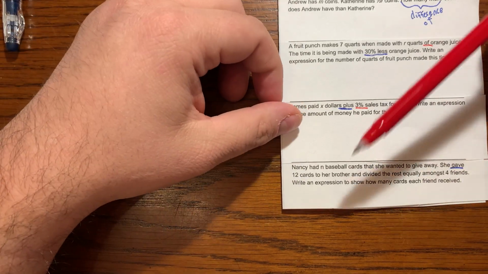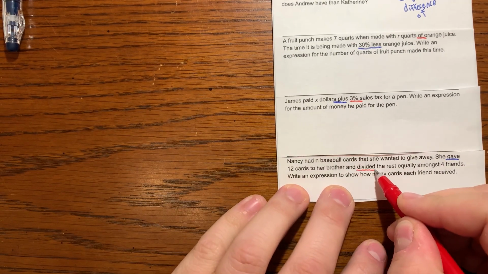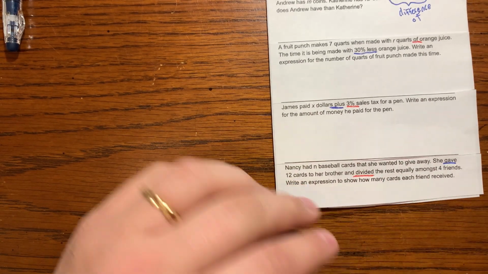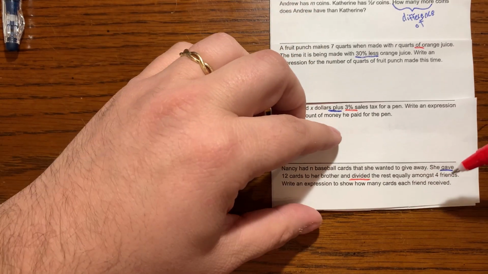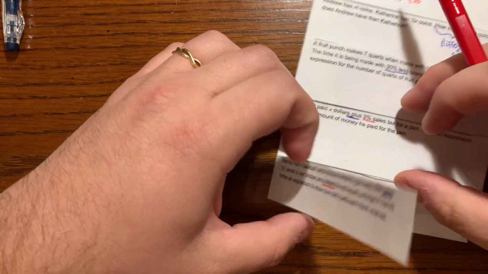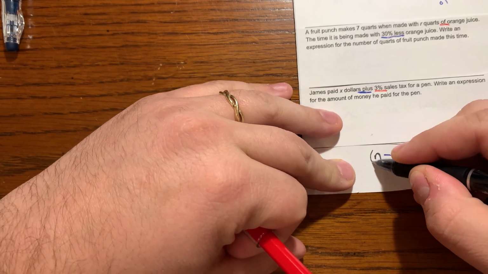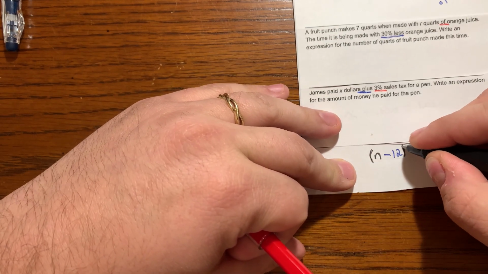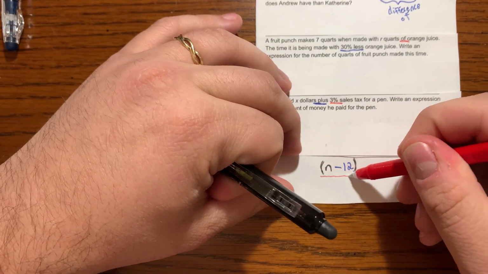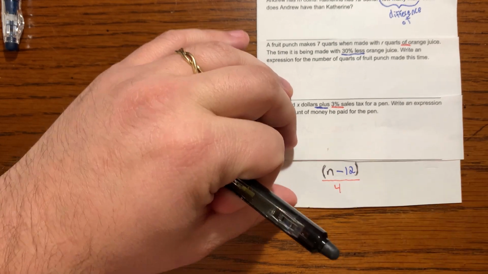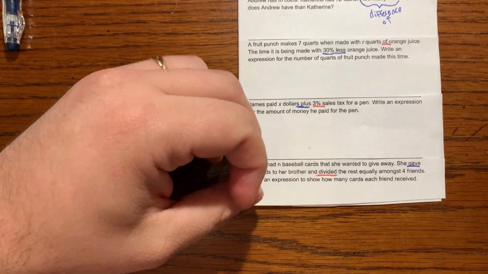And then another keyword that pops up pretty quickly is divided. So divided means you're going to be dividing. And that should be part of your key bank too, or word bank. Divided the rest equally amongst 4 friends. Okay, so we're taking this amount, N minus 12, okay, and we're dividing the whole thing, so I have to put it in grouping symbols, dividing the whole thing by 4, okay, and that's the amount that each friend would receive.